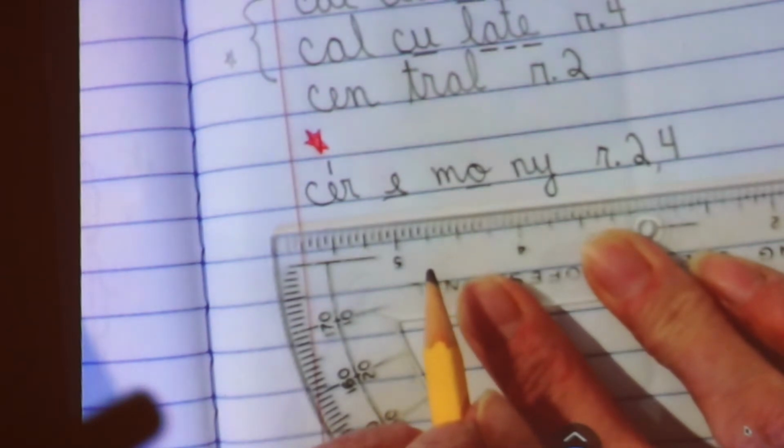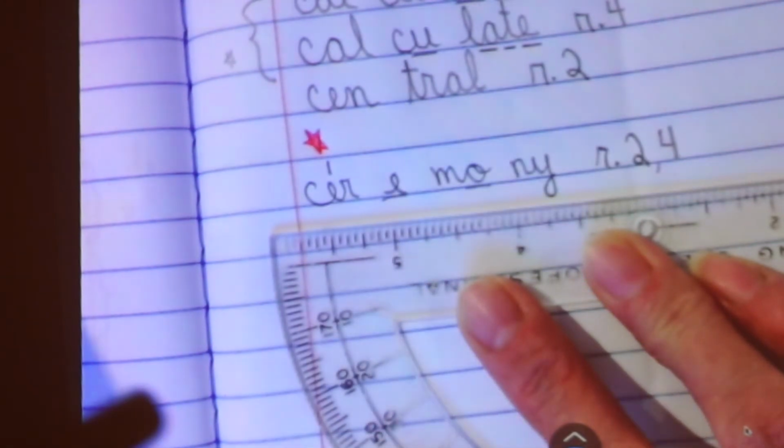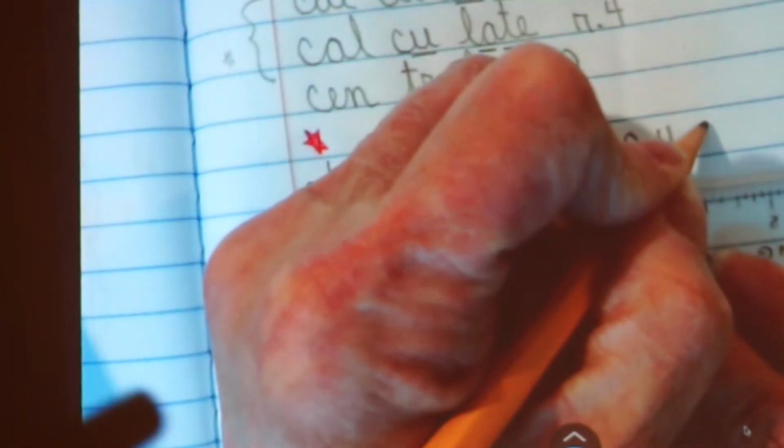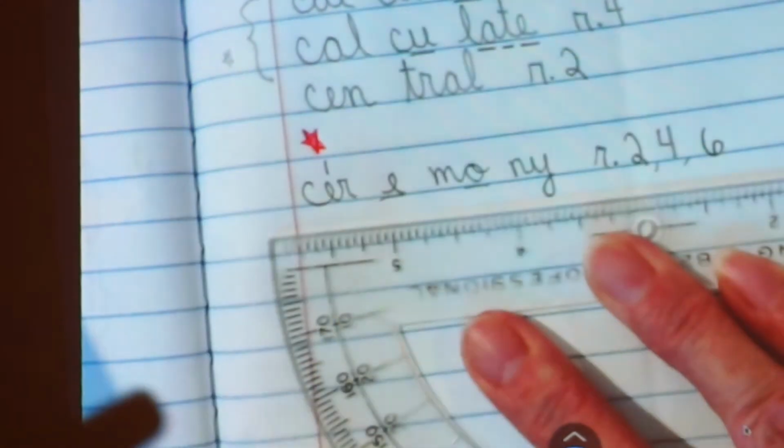And the last one is rule 6. English words do not end with an I, they end with a Y. Okay?